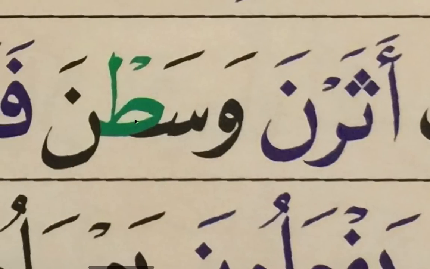Next we have another qalqalah letter. This is ta sukoon. So this is how it's done. واو فتحة و، سين فتحة طا سكون سط، وسط. نون فتحة ن، وسطن. This is why this ta is done in green. وسطن. The ta has to be bounced. If you want, you can go back to the sukoon lesson and revise what qalqalah is. I dedicate a section of the video to how qalqalah is done, and if you want to hear the difference between doing the qalqalah and not doing it, and what the mistake is, you can see that as well.